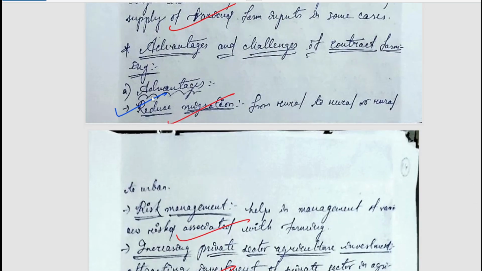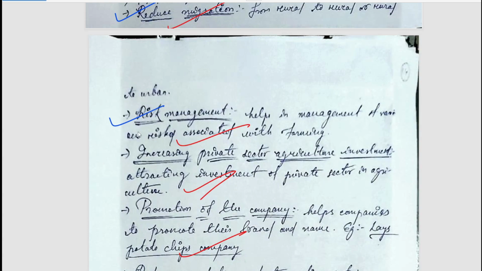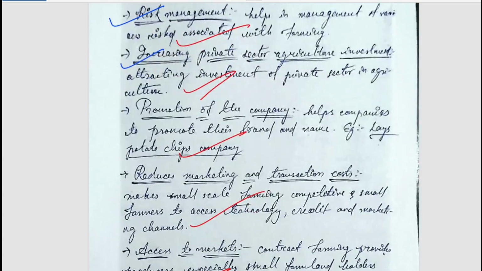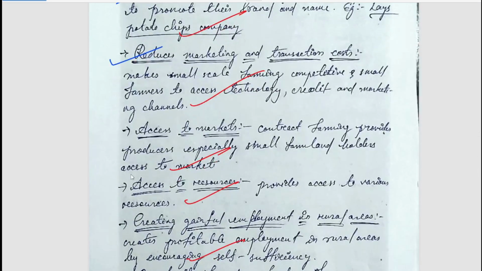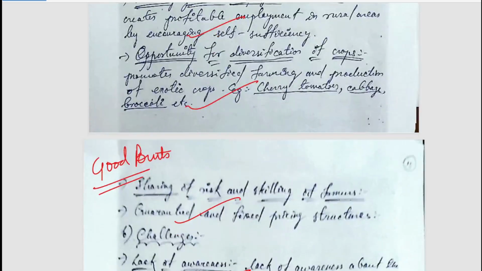Advantages are obviously that it reduces migration, helps risk management, increases private sector and agriculture investment, promotes the economy, reduces marketing and transaction costs, and gives access to markets and access to resources. So the points are written; you can simply pause and read them.